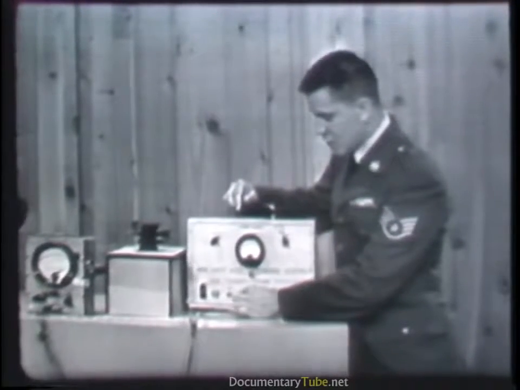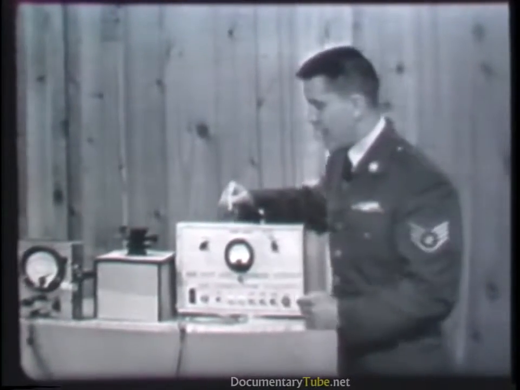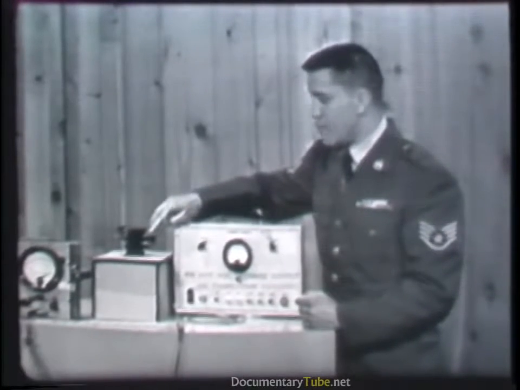Now, here I have a power supply, and from these two terminals on the power supply, we can obtain 6.3 volts AC. I'm going to apply that 6.3 volts to the primary of this transformer, and then we'll use our PSM6 and measure the voltage available at the secondary.